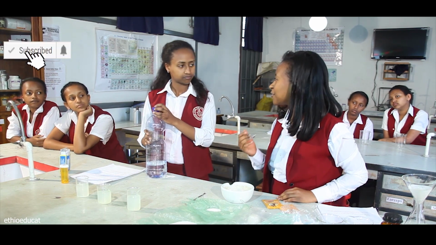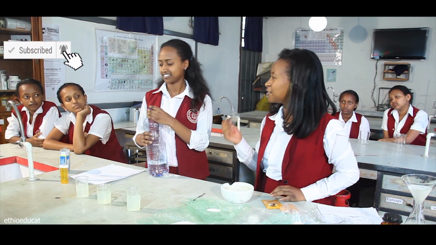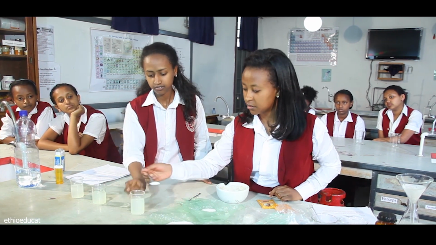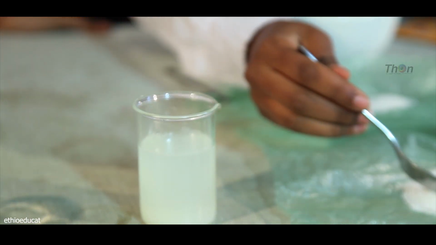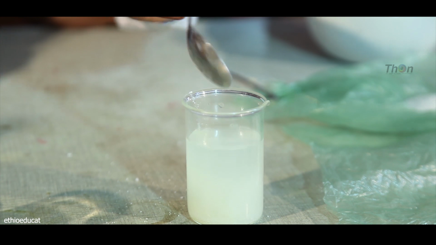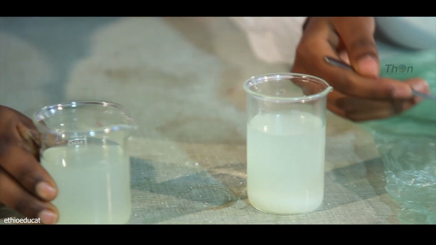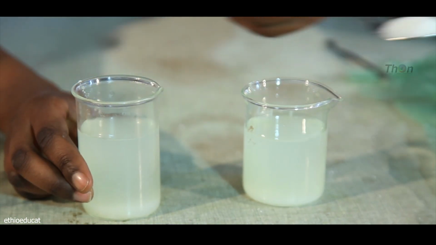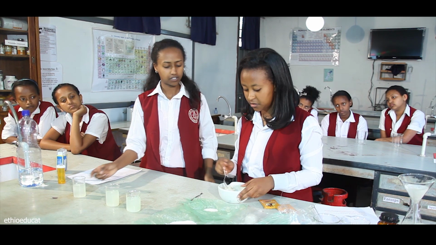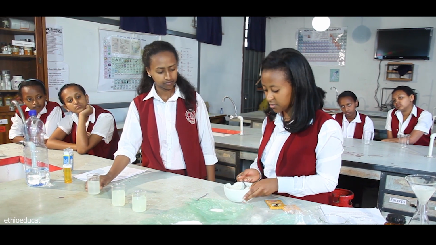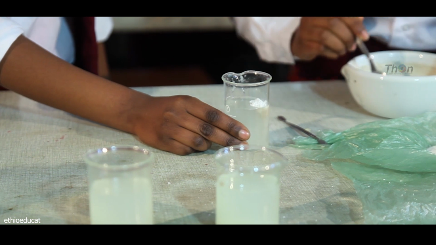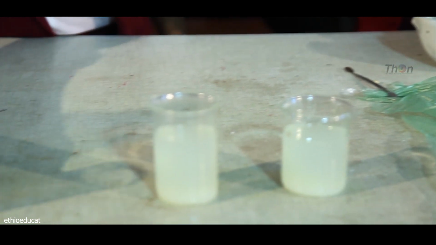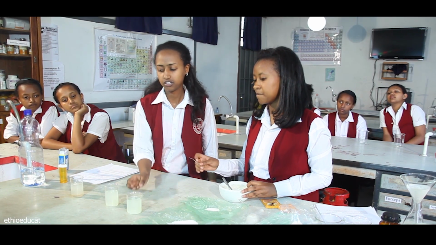Now next, the core part of this experiment. What is it? Adding sugar. First, I'll add this normal, not ground sugar, to the first beaker. I'll add 2 spoons equally in each beaker. What about in the third beaker? I'll just add the ground one. We have added 2 spoons of sugar in the 3 beakers.